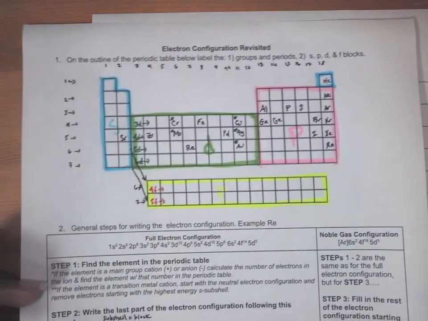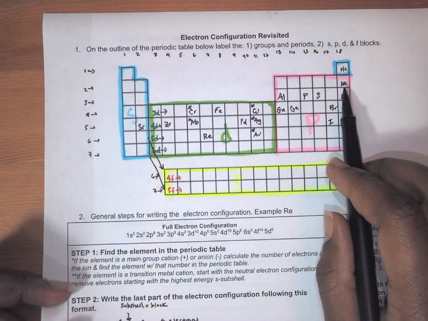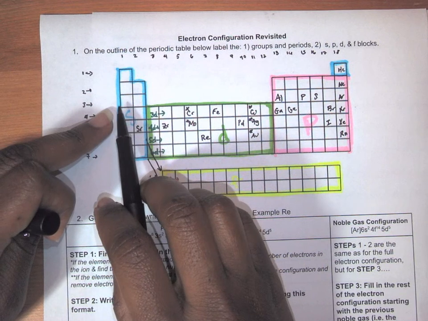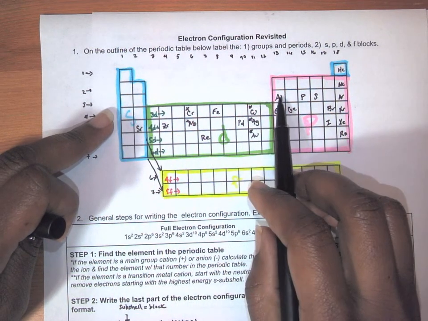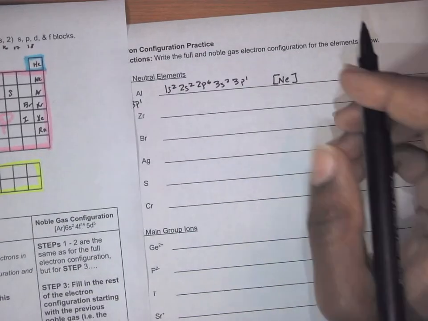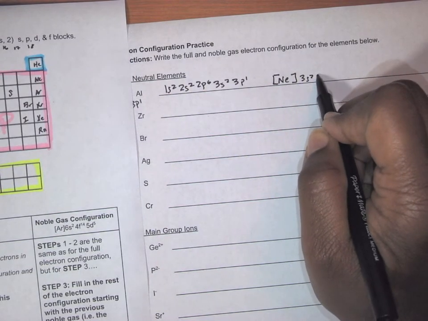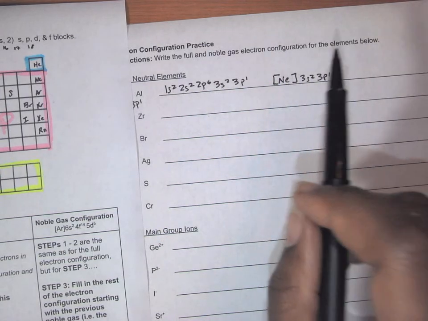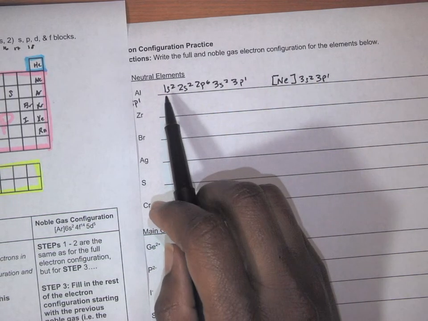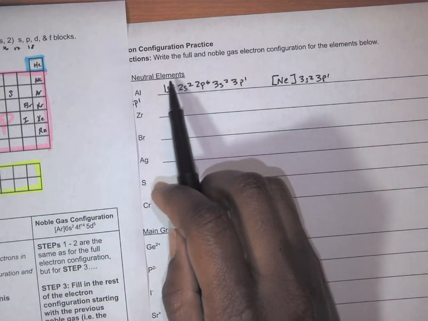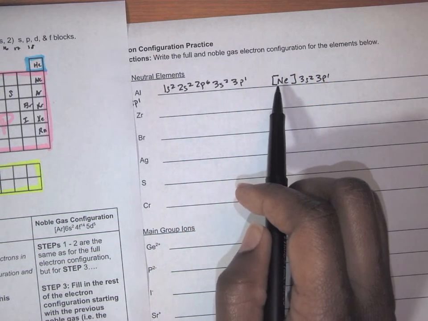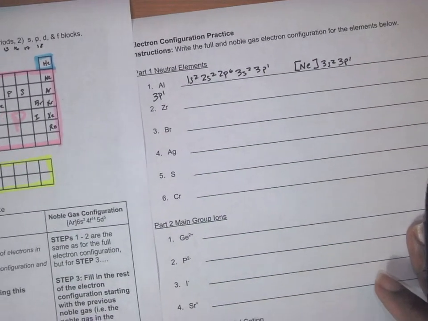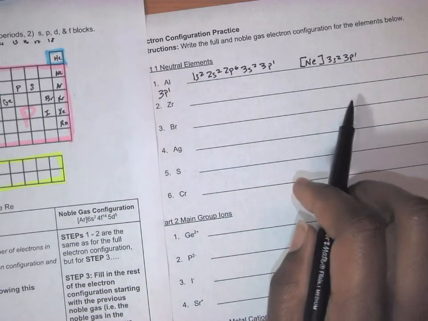Then I'm starting here at neon, and now I want to go to the next period, so this would be 3s2 and 3p1. The reason why this works is because the electron configuration for neon is 1s2, 2s2, 2p6. So I've already taken care of that by writing neon in brackets.